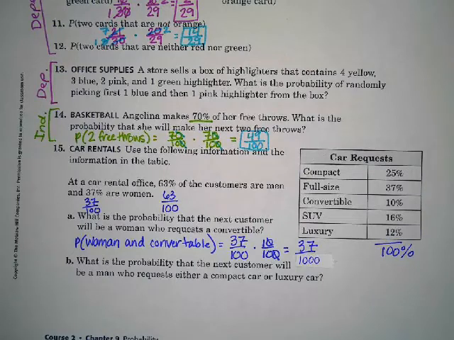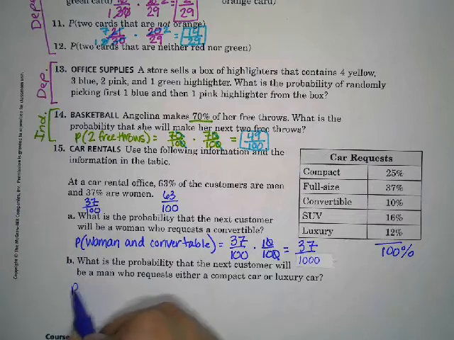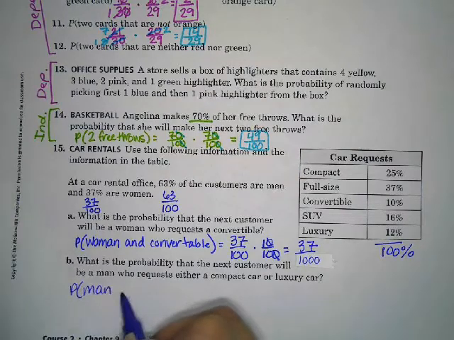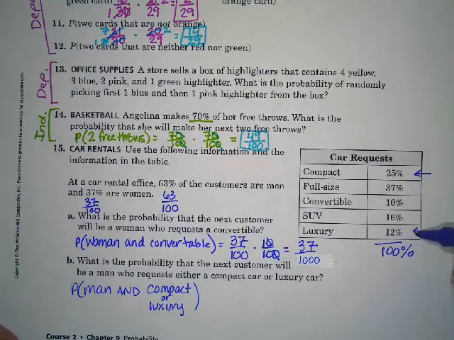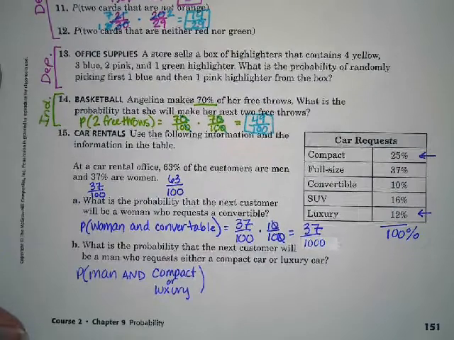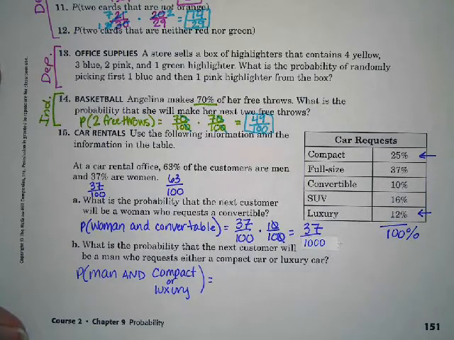Okay. So B is done the same way. What is the probability that the next customer will be a man who requests either a compact car or a luxury car? So you're finding the probability of a man and a compact or luxury car. Okay, so you're going to have to add your compact car and your luxury car together for that one. So I'm going to let you finish that last question on your own using the information provided.